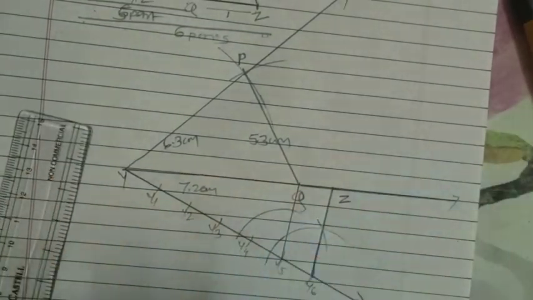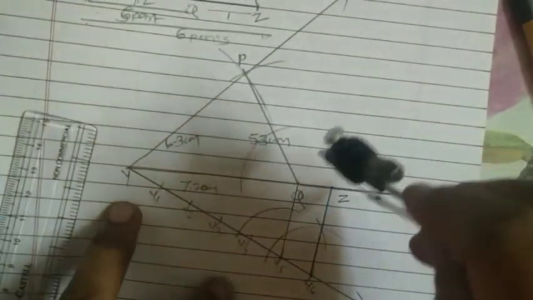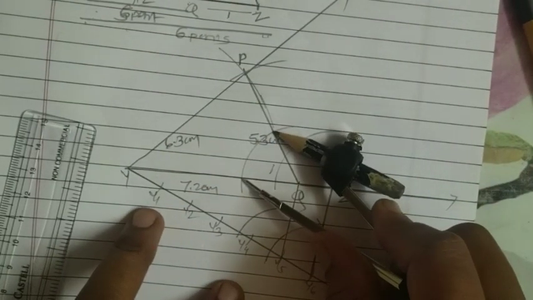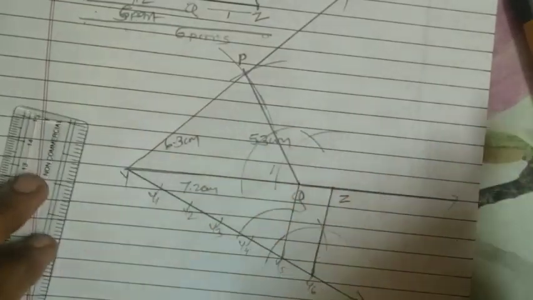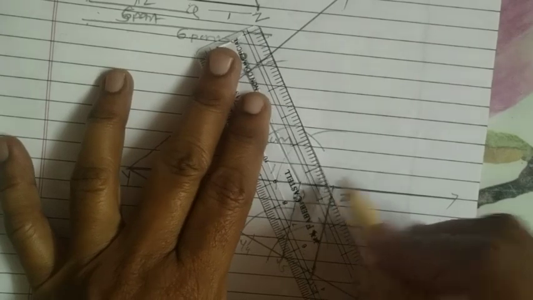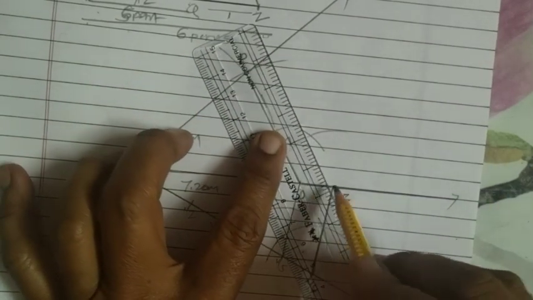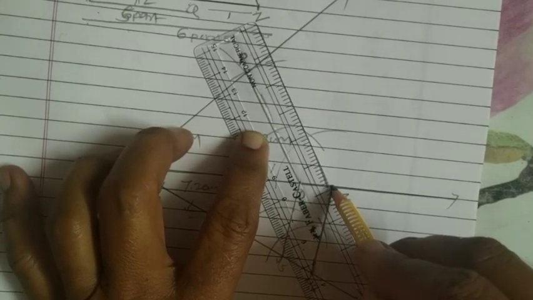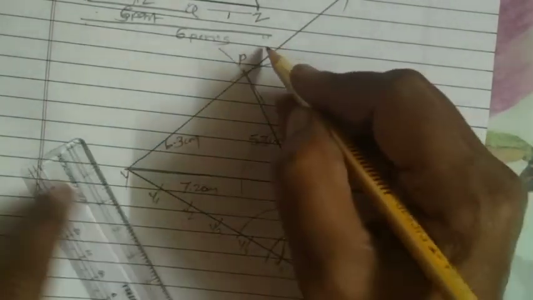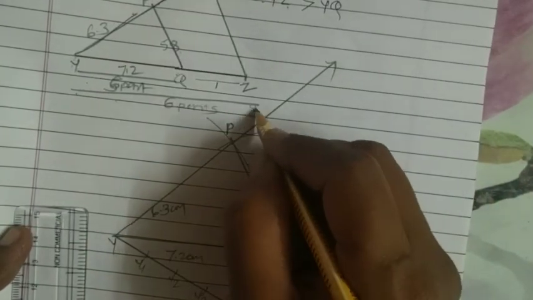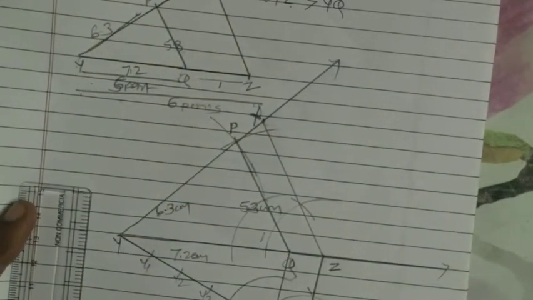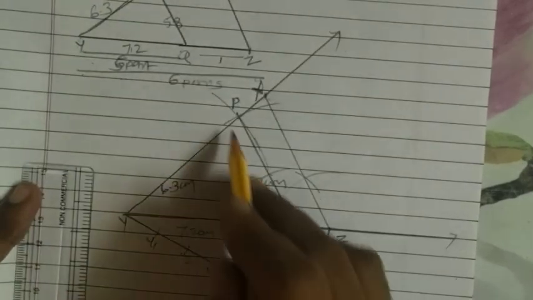Now here again we are constructing an angle congruent to angle PQY this way at vertex Z. Again we measure this distance, and when we draw a segment passing through Z and the point of intersection, we obtain the other vertex of the larger triangle. This is the point obtained here, X, and this triangle XYZ is the required triangle, which is similar to triangle PYQ.